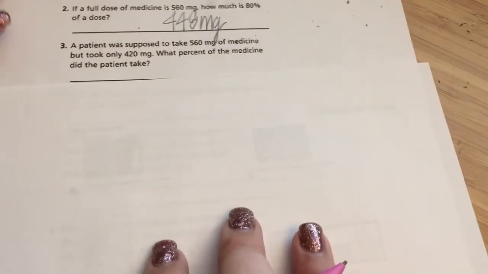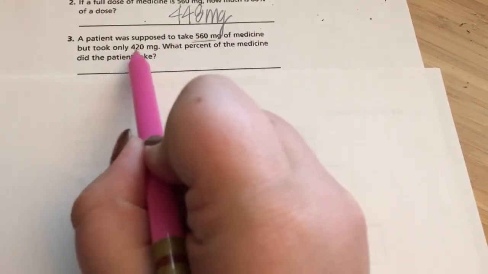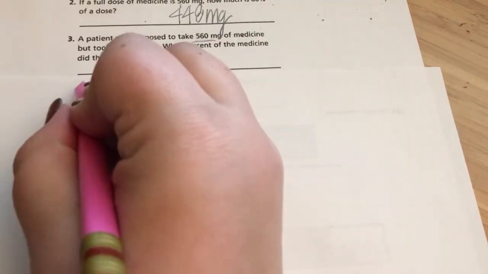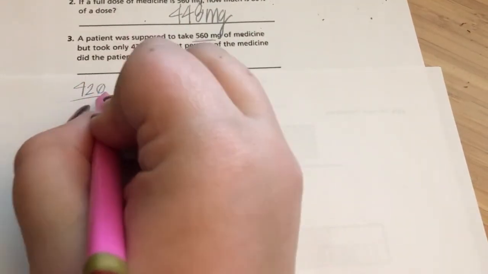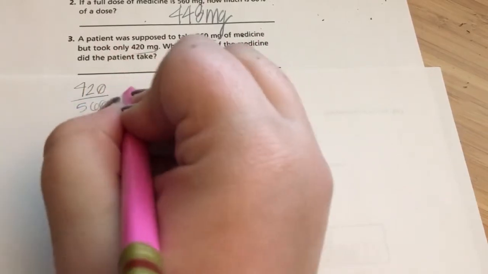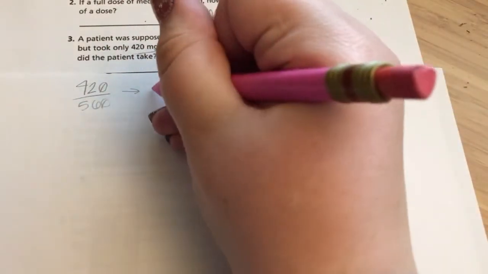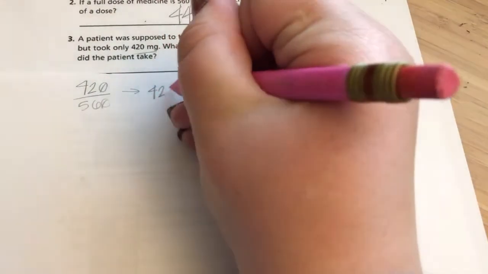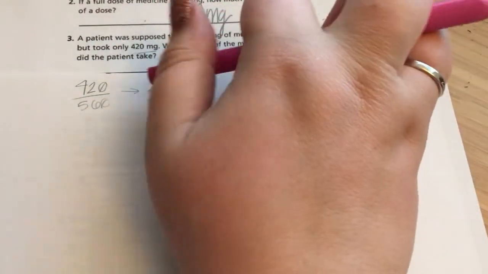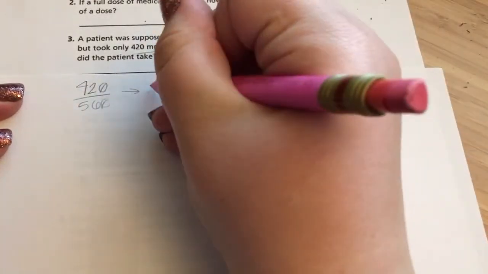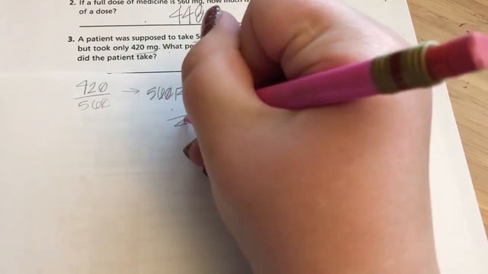If a patient was supposed to take 560 milligrams of medicine, but took only 420 milligrams, what percent of the medicine did the patient take? Multiple ways to do this, but I could do 420 over 560 and multiply it by 100. Now, I know 420 would be on the inside of my house and the 560 on the outside. Now, you're probably thinking, well, Miss Billman, you're going to get a really small number. That's correct, because I will end up multiplying this number by 100 to get a percent.